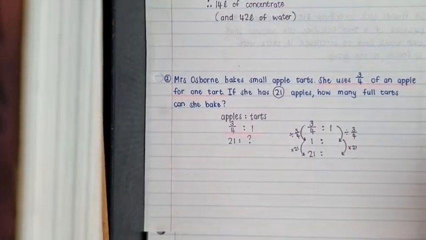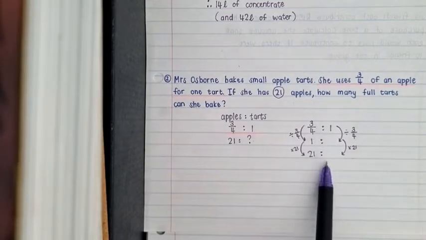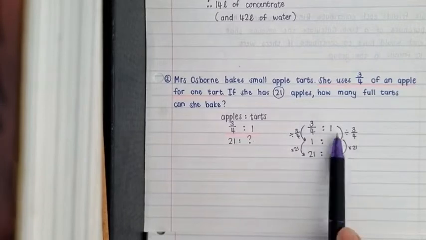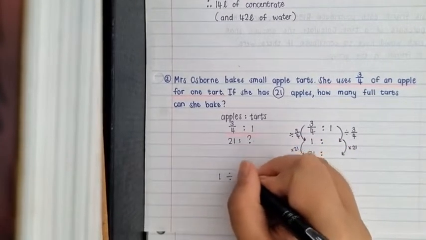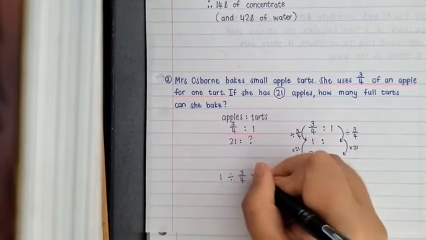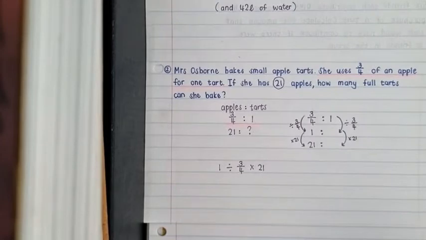Like I said, we'll do this actual calculation now. So now this is telling me how I'm going to get to my answer. Because remember, this is what I wanted, right? I wanted to get to this answer. So now I'm going to have to say 1 divided by 3/4 and then multiplied by 21. That will give me my answer.